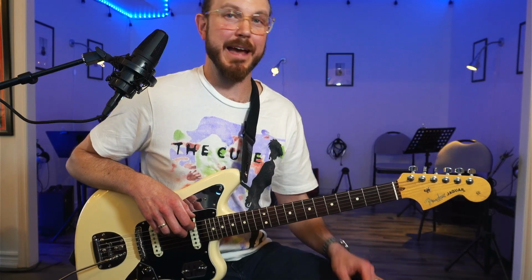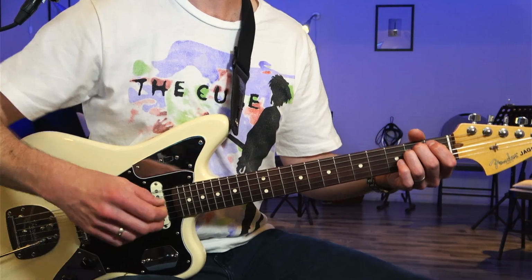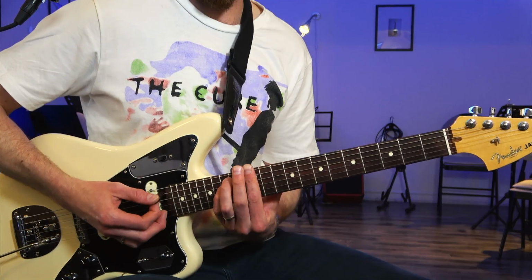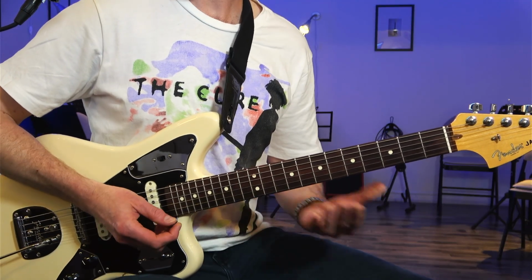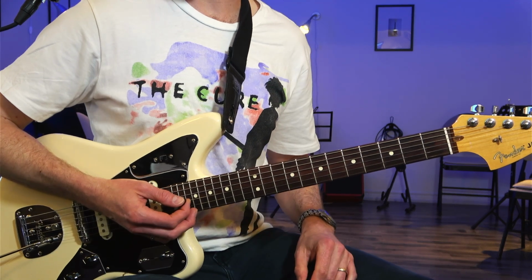Today we're going to take a look at 12 ways we can play the E minor chord. Now usually when you think of playing in E minor, you might think of an open position like your E minor chord here. You might think of a bar chord here or even up here.